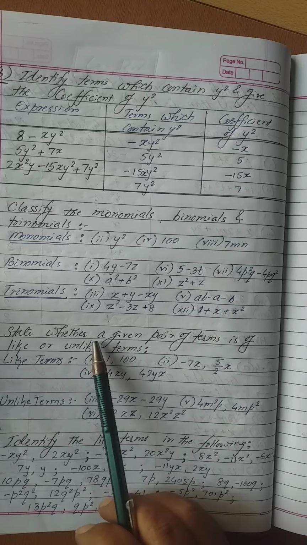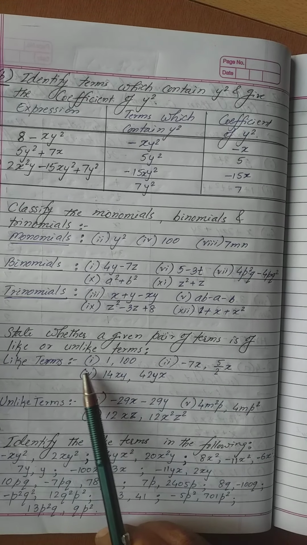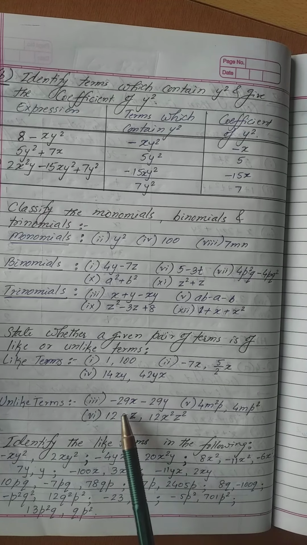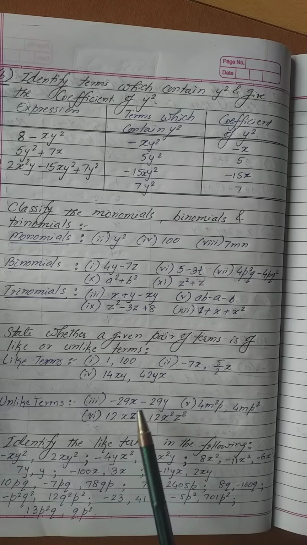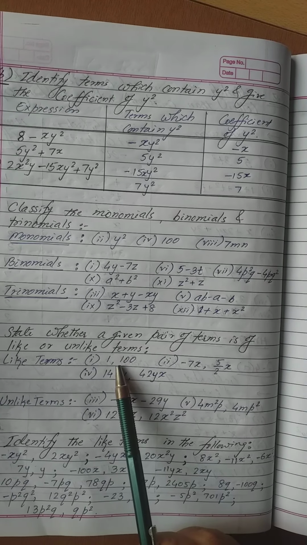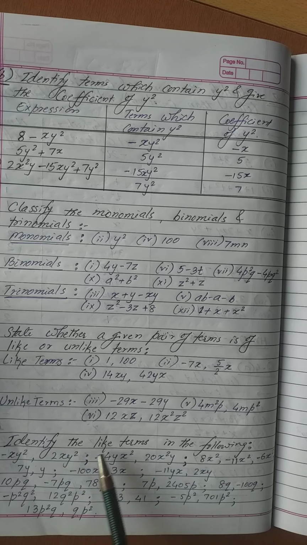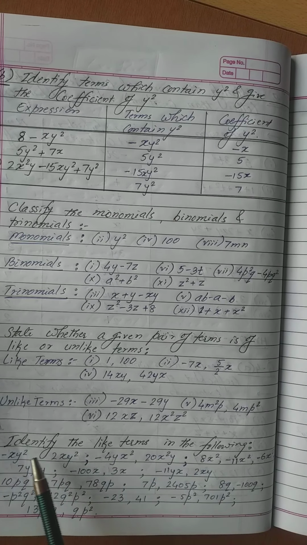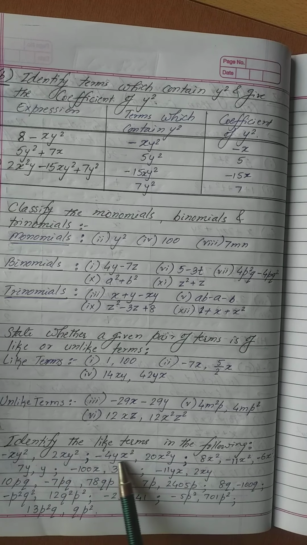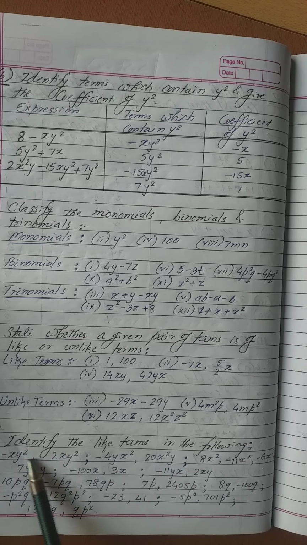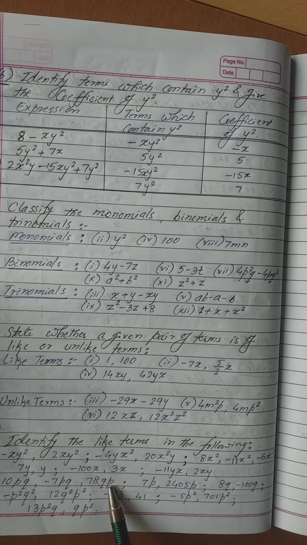Question number 6: state whether the given pairs are like terms or unlike terms. You have already seen the examples of like terms and unlike terms which you have studied in your grades 4th, 5th and 6th also. Accordingly you have to write down the like terms and unlike terms. Question number 7: identify the like terms in the following. Here you have to copy the question from your textbook, and accordingly write the like terms. You can see I have solved the sums for you and you have to copy accordingly.